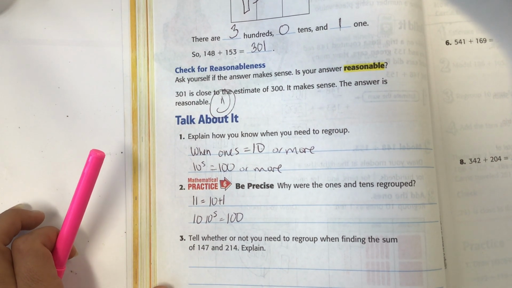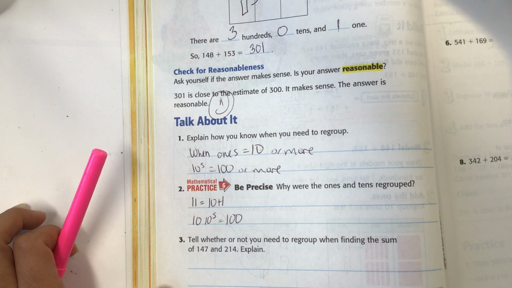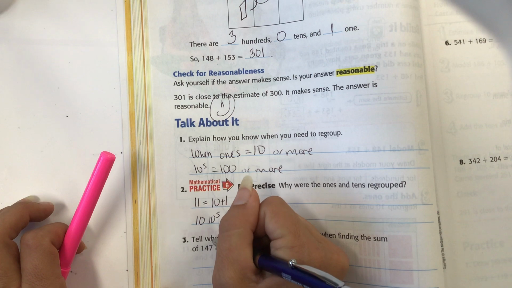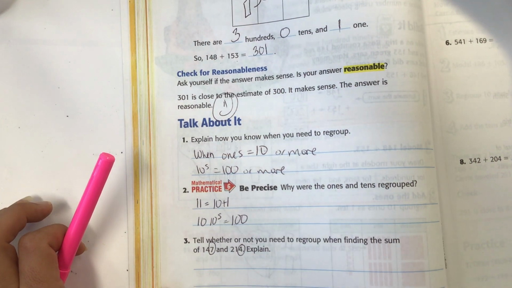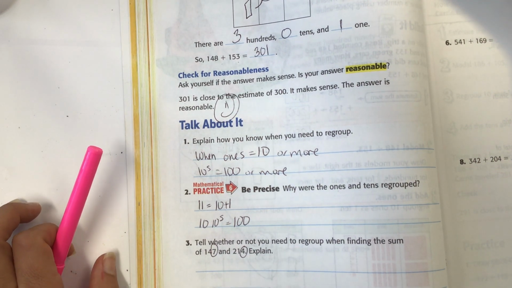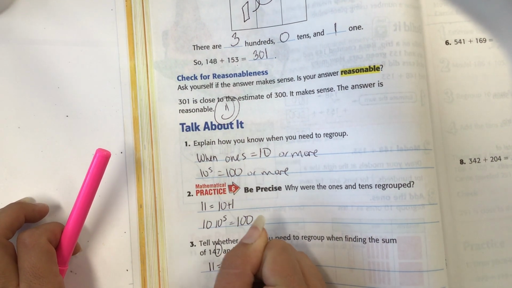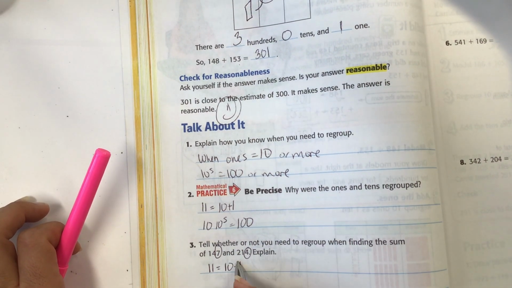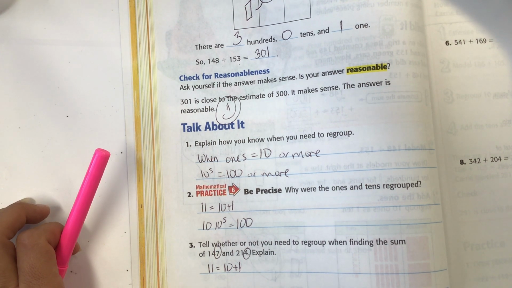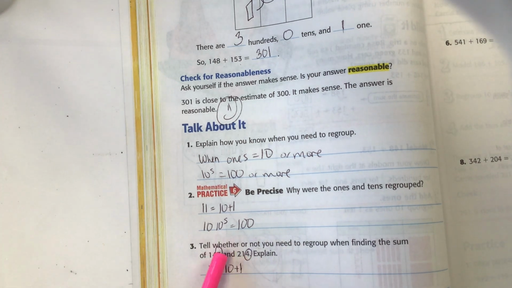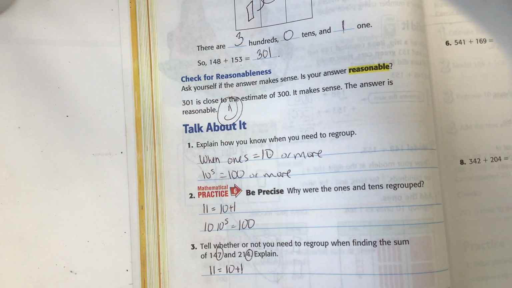Tell whether or not you need to regroup when finding the sum of 147 and 214. We can look here at the 7 and the 4, and I can already say 7 plus 4 is 11. So I know that if 11 is in the ones, that's the same as 10 plus 1, which means this 10 would be regrouped, right? So yes, we would definitely need to regroup because I can see in the ones place, those numbers would add up to a number larger than 10.